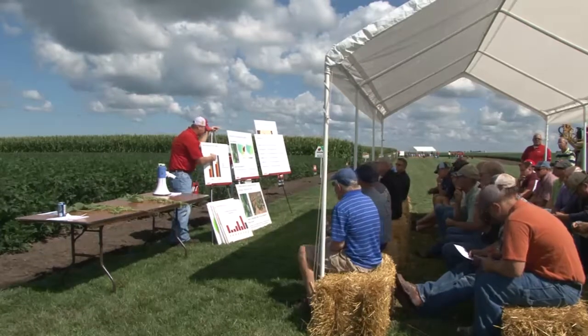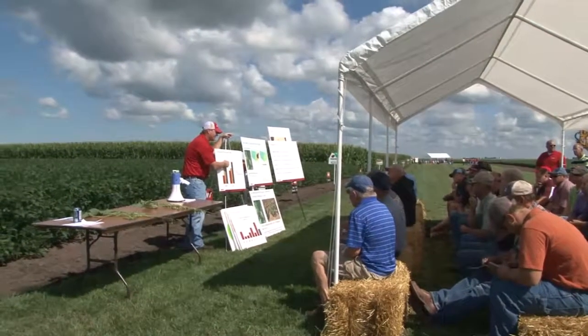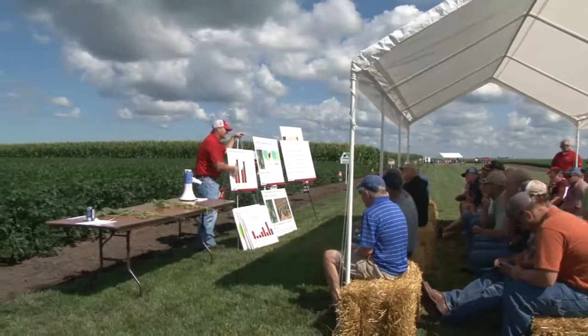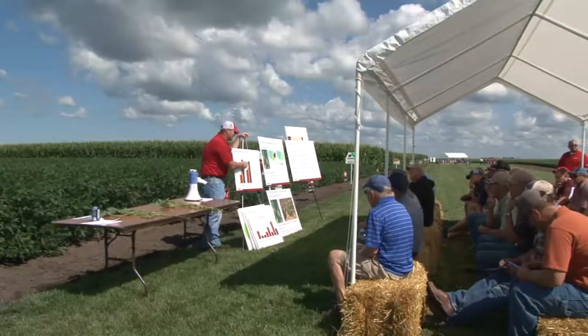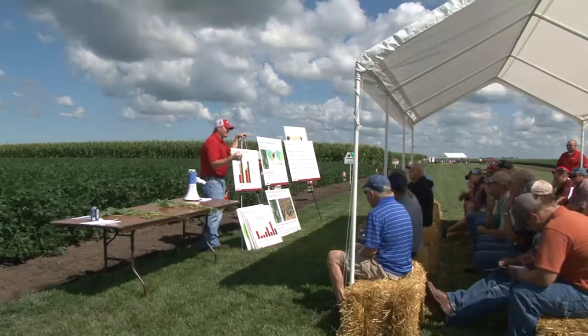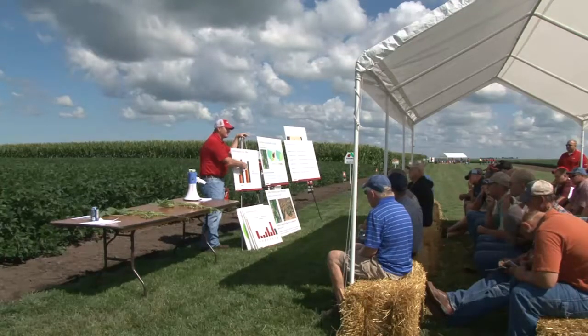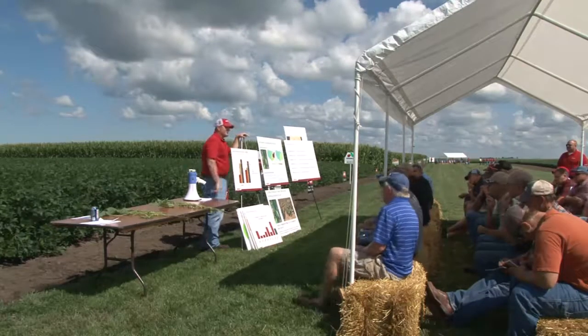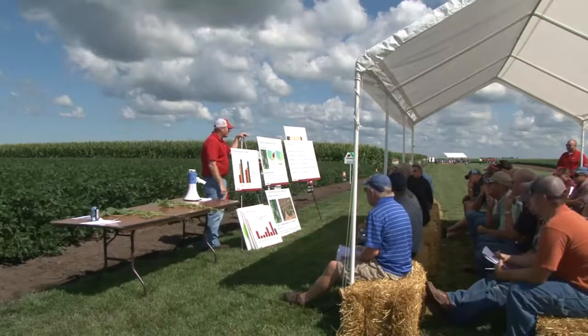A lot of guys like to use slow release nitrogen at this stage with fungicides. If you've already taken up 80% of your nitrogen by VT, you're really kind of missing the boat as far as nitrogen. But it definitely makes sense for a boron application at that timing.